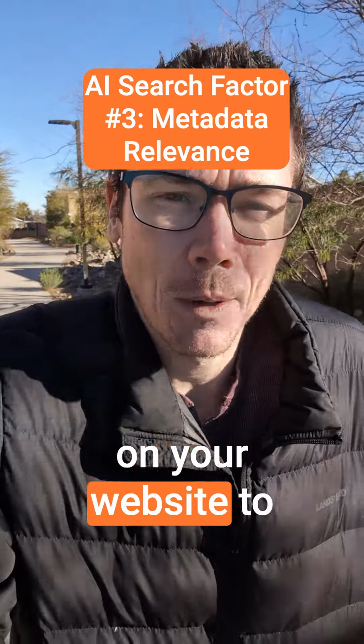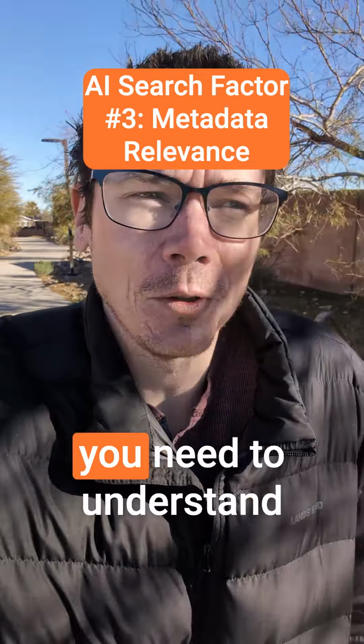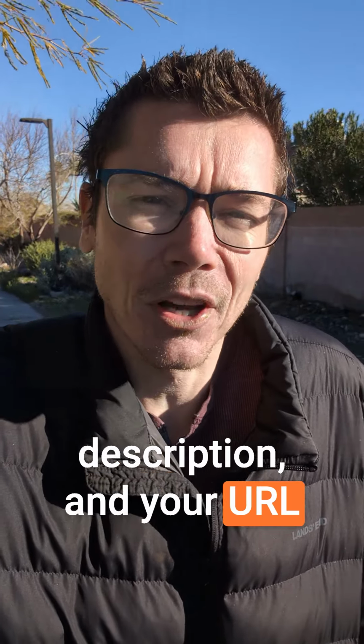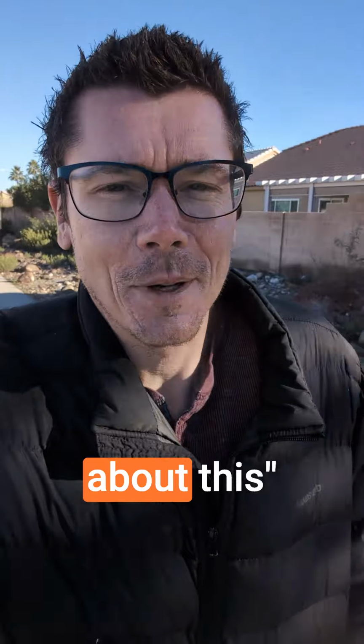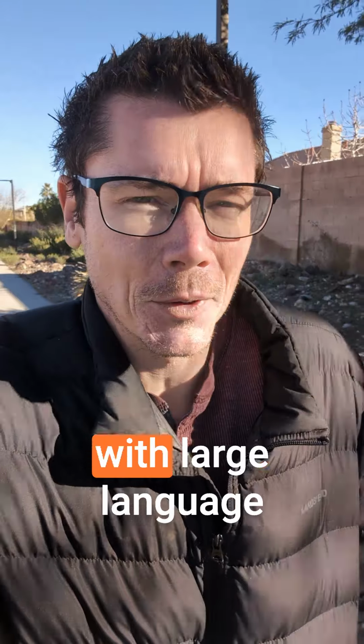If you want the content on your website to get noticed by large language models, you need to understand metadata relevance. We're talking about your title tag, your meta description, and your URL structure. If you know anything about SEO, you're probably thinking, TJ, I already know about this. But it's actually a little different with large language models.